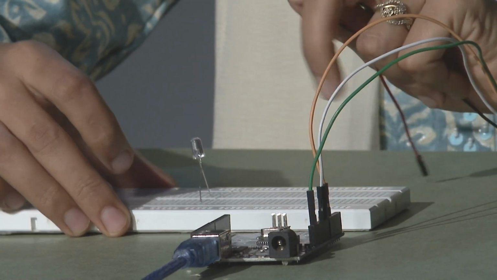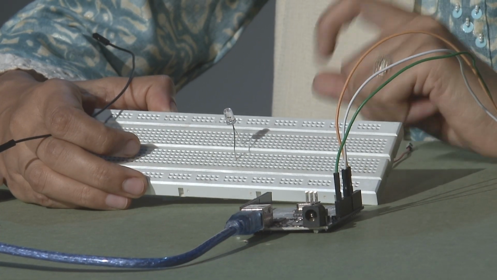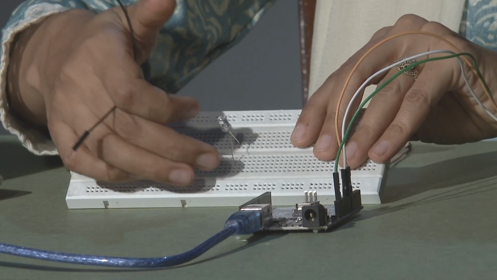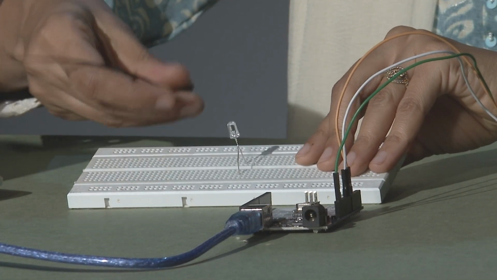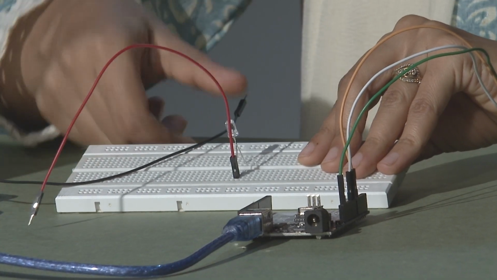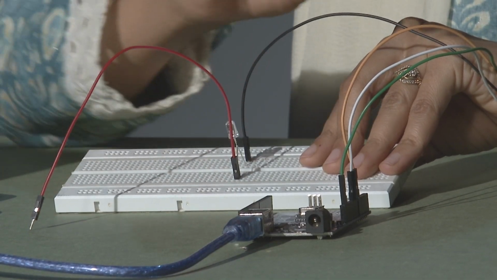Next to this, I have to connect this LED with a specific terminal on the board. So, first of all, I need to identify the anode and cathode terminal of the LED. As you already know, we just have to check the size of the flag inside this LED. The smaller flag will definitely be your anode terminal. I am using this red wire for the anode, and for the cathode terminal I am connecting here one black wire.